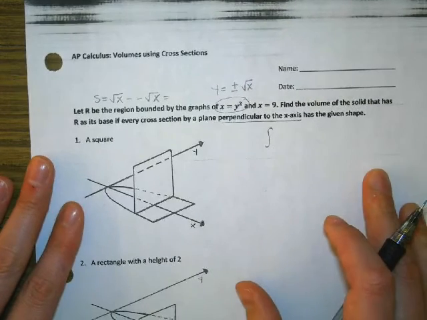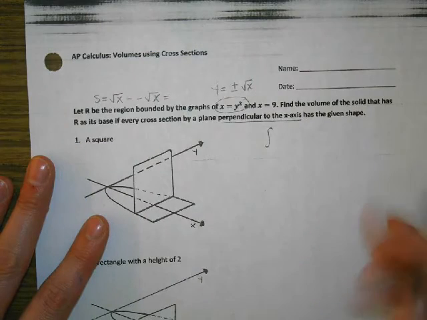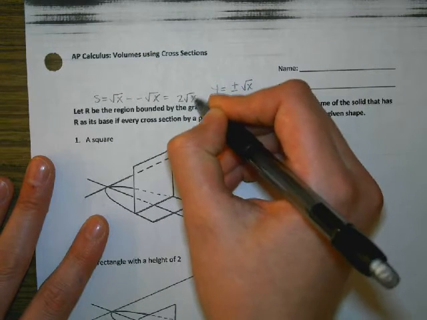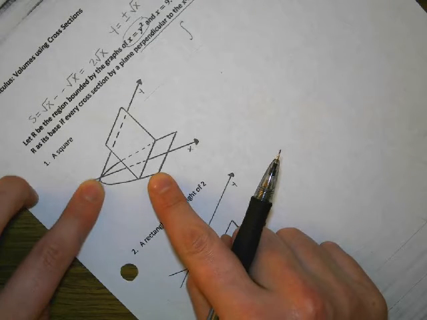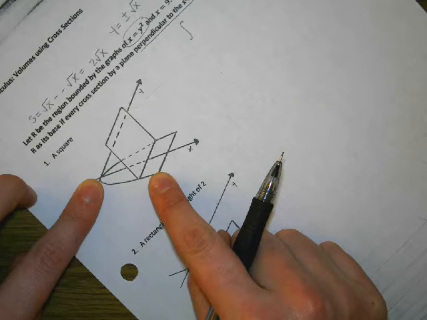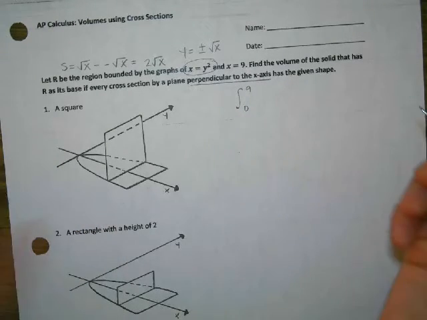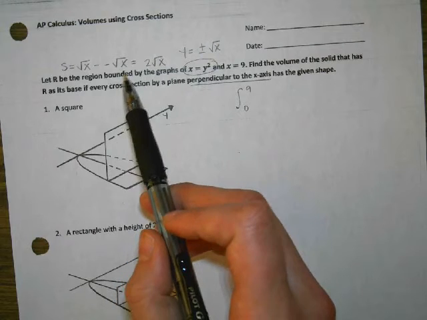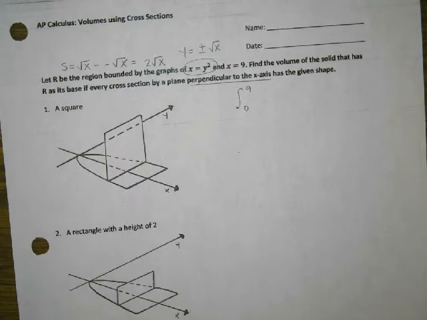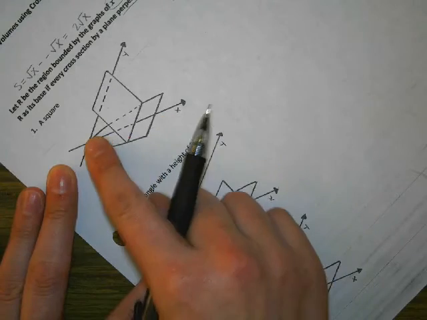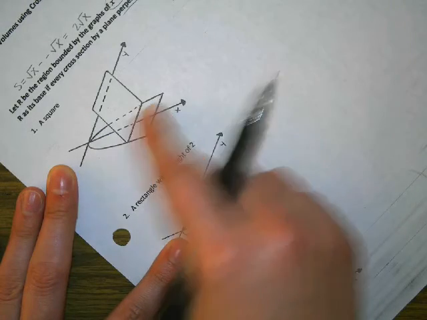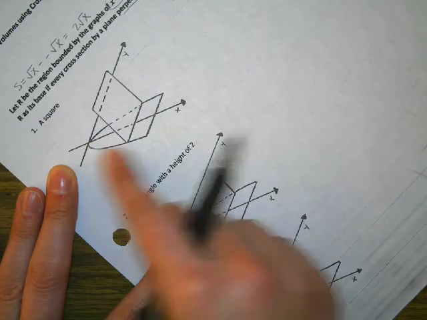And so what is each slice? 2 square root x. And then if we look at this, we have x values, right? What are the x values that we're evaluating for? 0 to 9. So why are we subtracting the square root? Because whenever we find our region, we do top curve minus bottom curve. This is a parabola graphed on the x-axis, and the top curve is the square root of x, and the bottom curve is negative square root x.